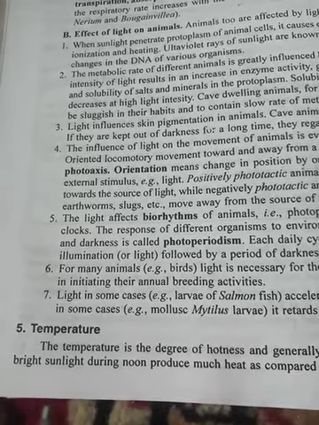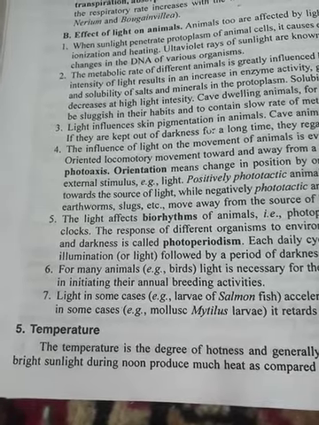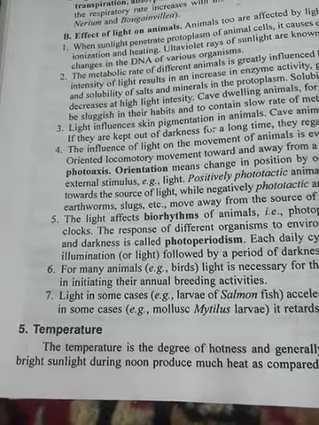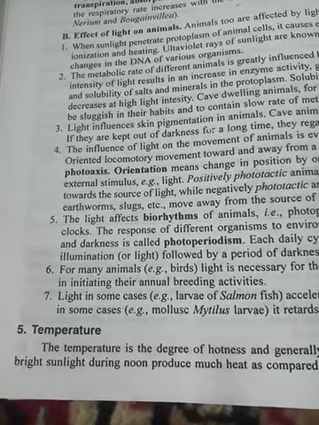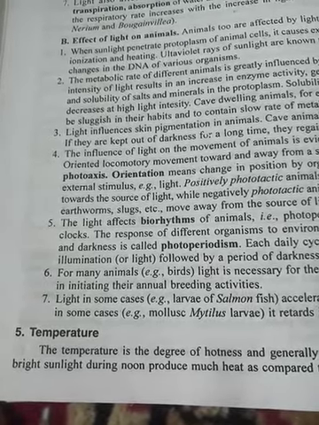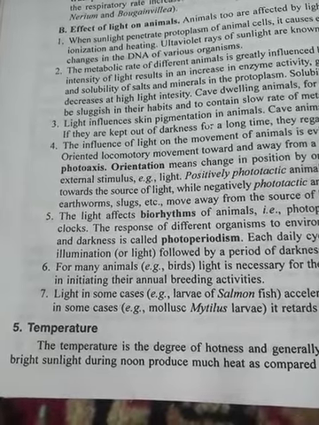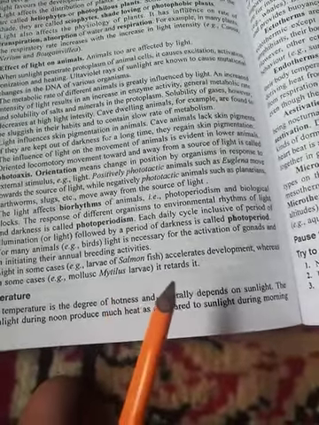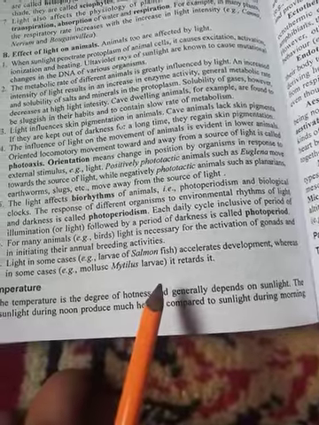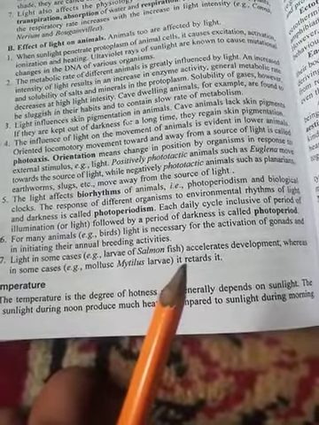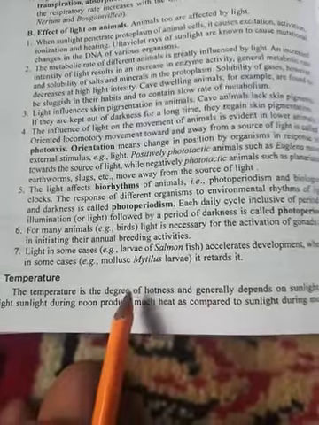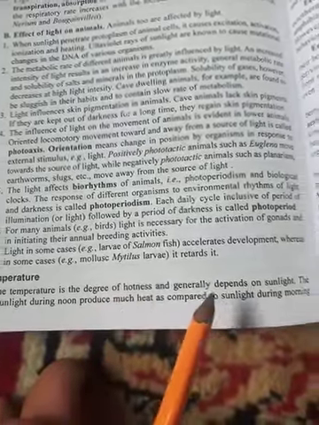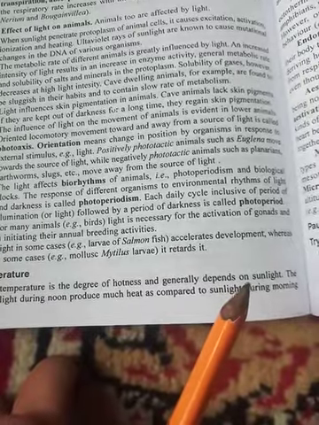Dear students, today we will discuss temperature as an abiotic component of our environment. As we know, temperature is the degree of hotness or coldness of a body, and it generally depends upon sunlight. The bright sunlight at noon produces much more heat as compared to sunlight in the morning.